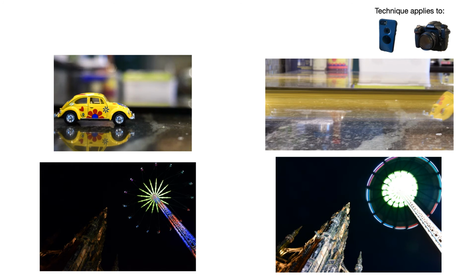For example, on the left side of the screen, these two images here were taken with a fast shutter speed, or in other words, a very short shutter speed, maybe around 1/1000th of a second. This means it freezes the motion. Because the picture was taken very quickly, you can freeze what's happening.